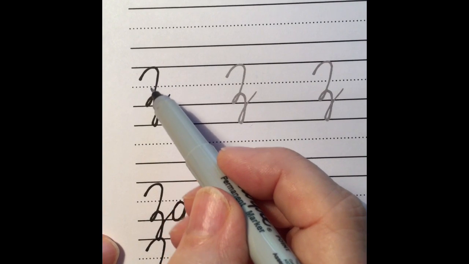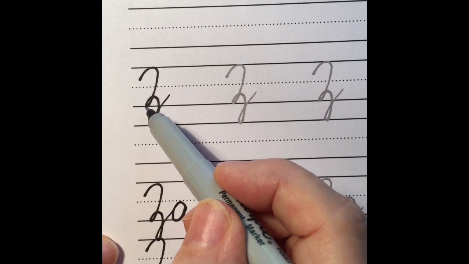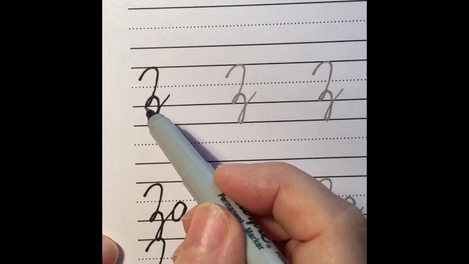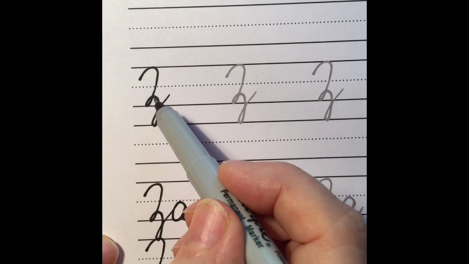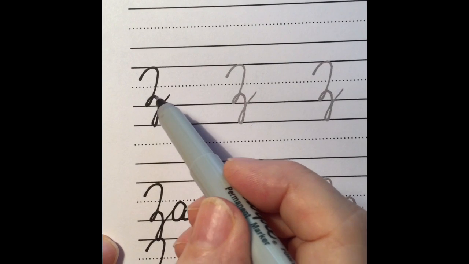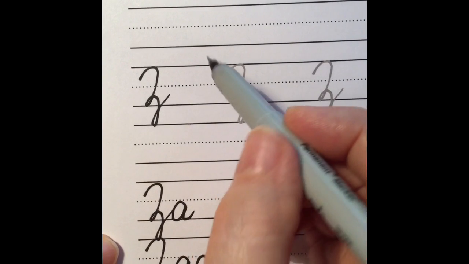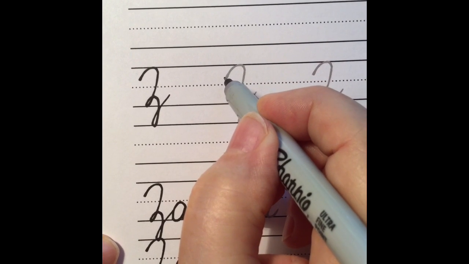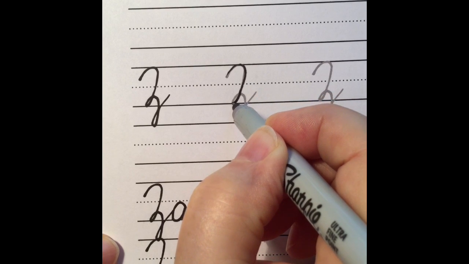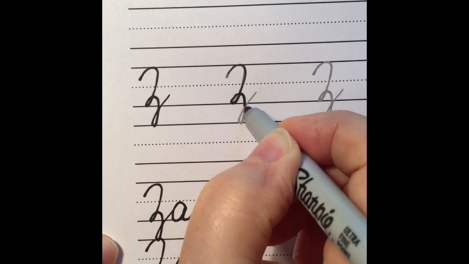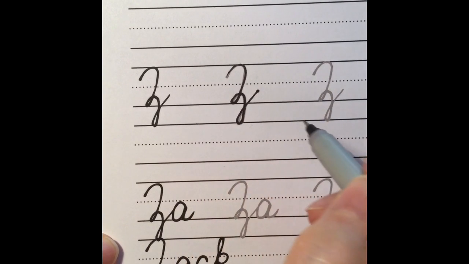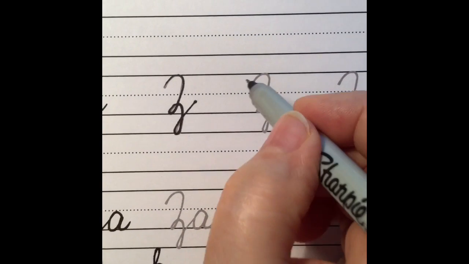We see the curve over curve, the first loop that starts at the baseline and goes just a small space up, not even halfway between the baseline and the midline, and back down into a tail like we make on a lowercase y or a lowercase j or g. So we make that candy curve down and back around for a loop and down to the descender line with a loop that crosses the baseline.